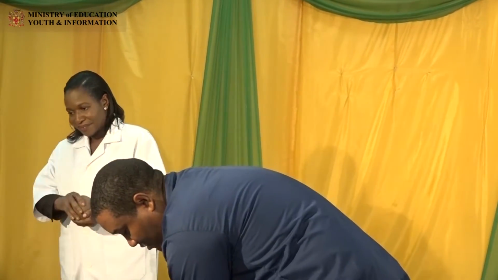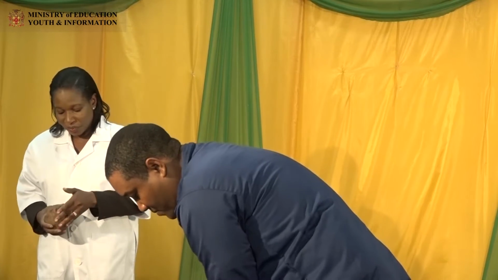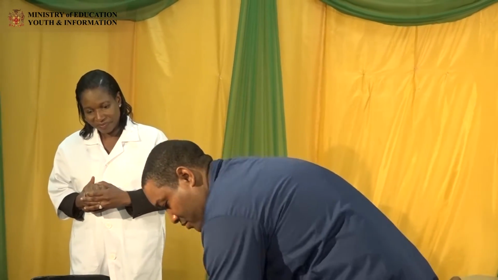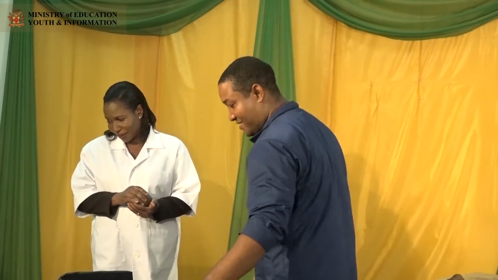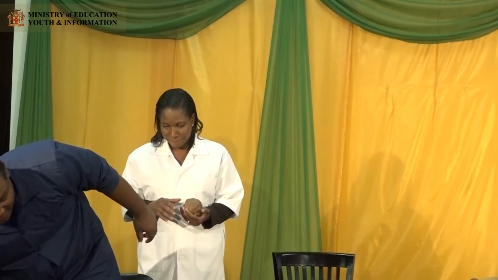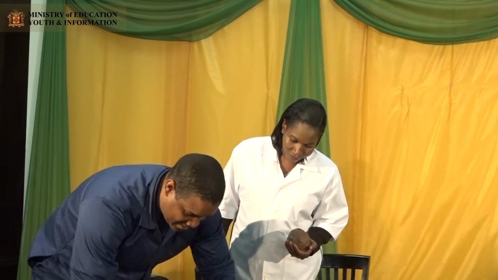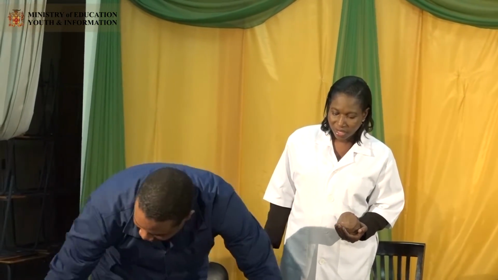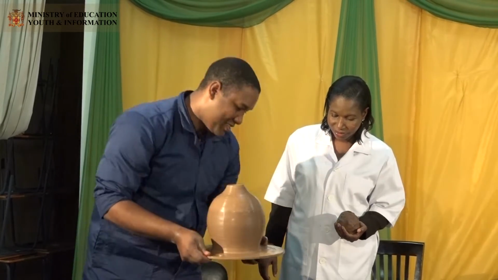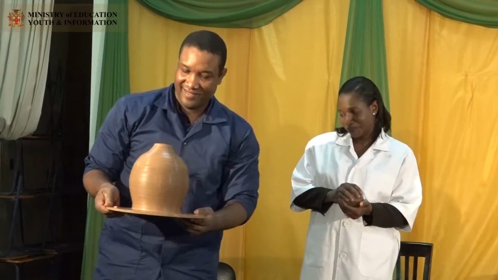We're gonna see how well you're able to do this. I'm gonna remove this piece. So what are you going to use to remove it? Today I brought with me some handy bats. Handy what? Bats, throwing bats. So the throwing bat is this round piece that sits on the potter's wheel. So I just remove this.